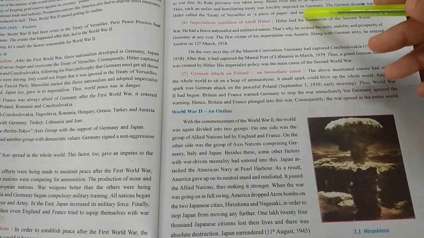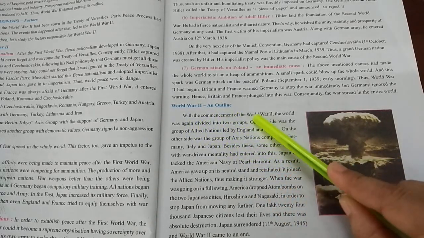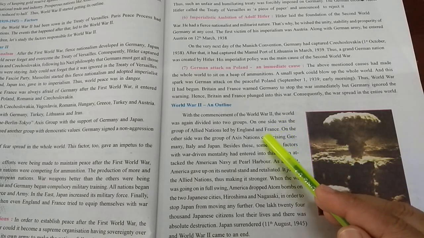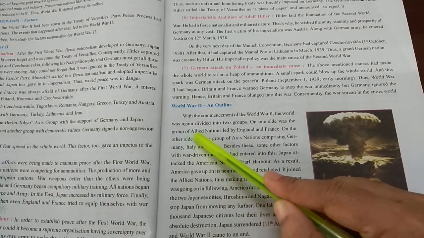Today, let's continue. Keep this all in your mind, but let's continue about what was an outline for World War II. By the beginning of World War II, the world was once again divided into 2 groups. On one side was the allied group led by England and France. On the other side was a group of Axis nations comprising Germany, Italy and Japan.